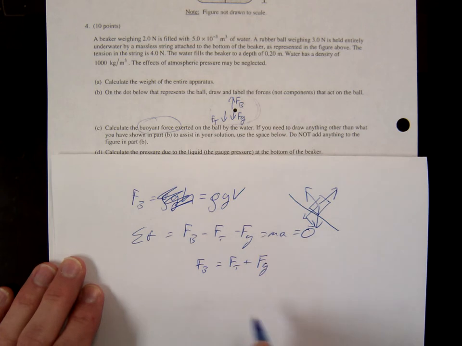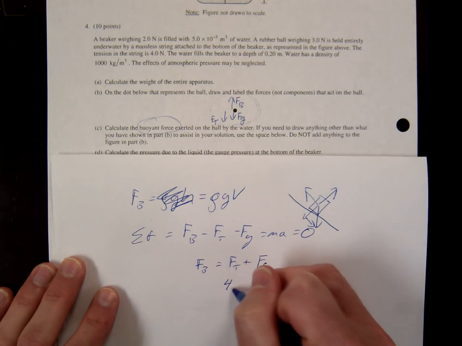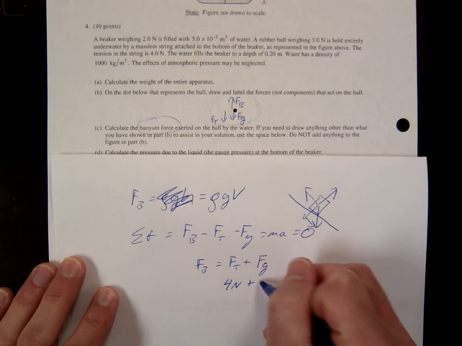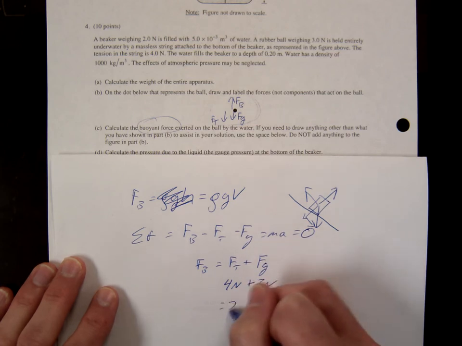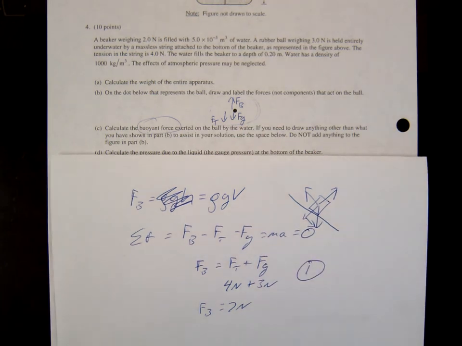And this is the Fg of the ball. Okay, were both of these given for us? Tension was 4, right? And Fg of the ball was 3. Equals 7. Now I don't know why they only gave you 1 point for that. It seems like a lot of work for 1 point, but that's all they gave you. So that means we're up to 6 points.